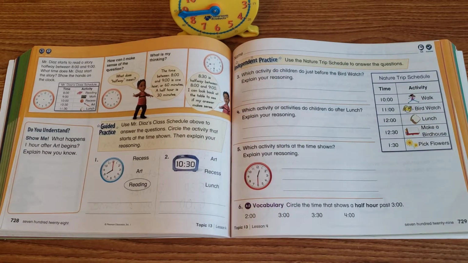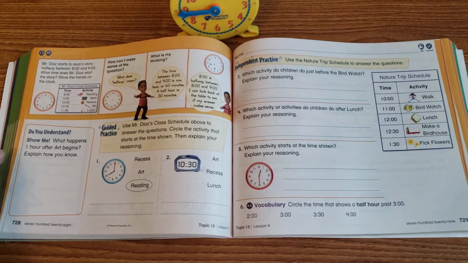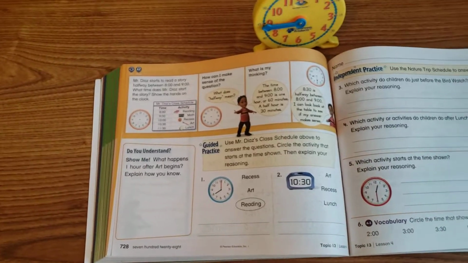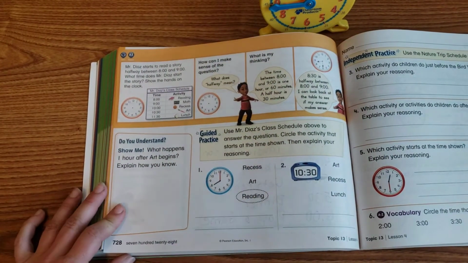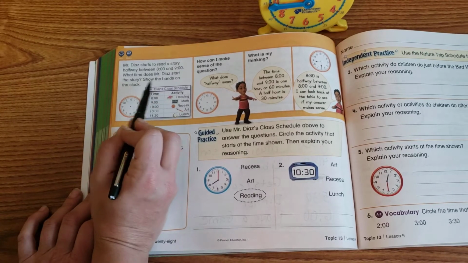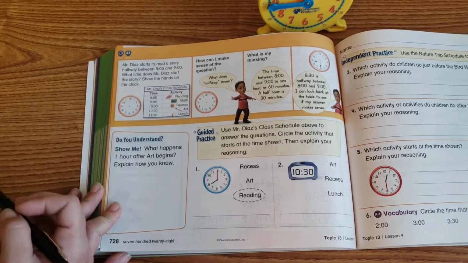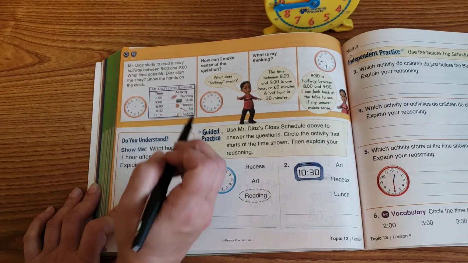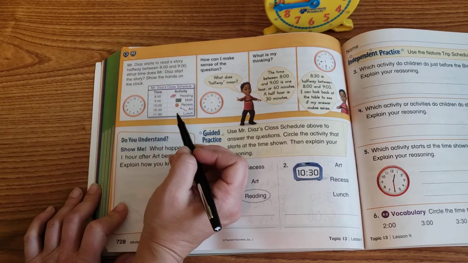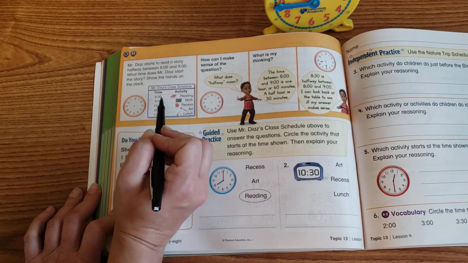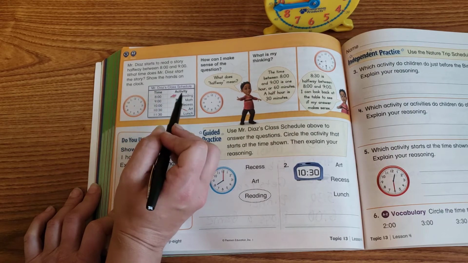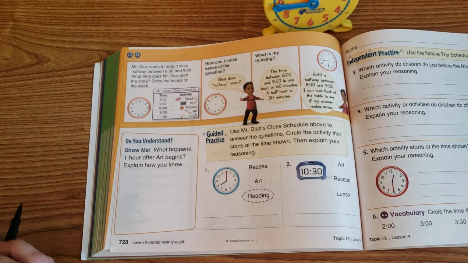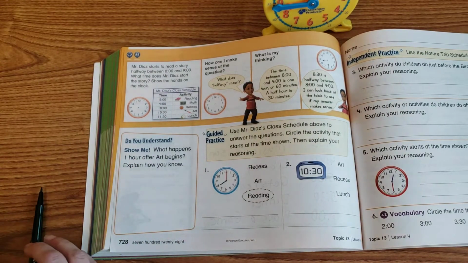So let's move on. On page 728, it says Mr. Diaz starts to read a story halfway between 8 o'clock and 9 o'clock. What time does Mr. Diaz start the story? Show the hands on the clock. So this is similar to the one that you looked at on the visual learning video on Pearson. So there's their schedule, and they did the same thing. They have the times in order with that. And they're saying he read a story halfway between 8 o'clock and 9 o'clock.